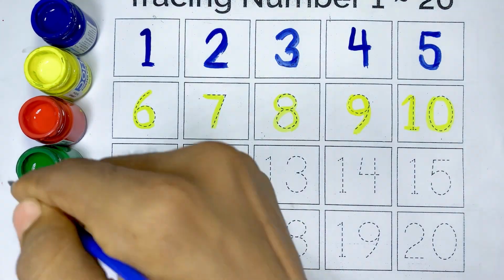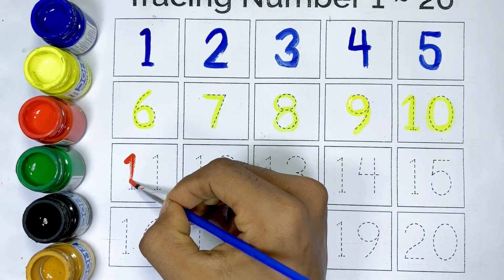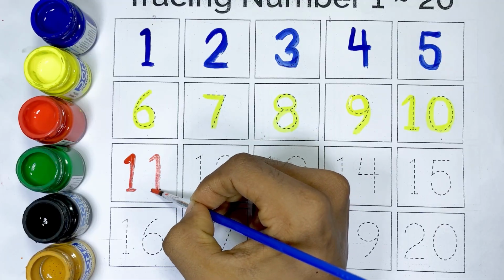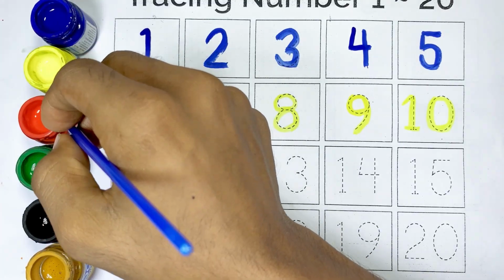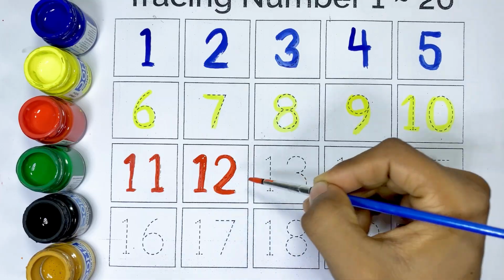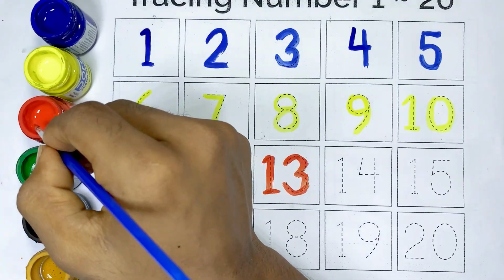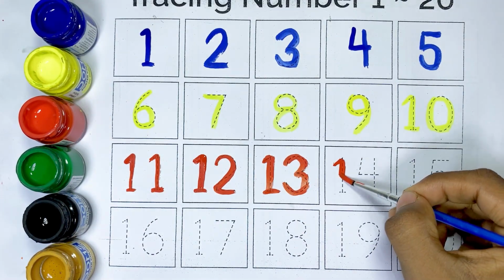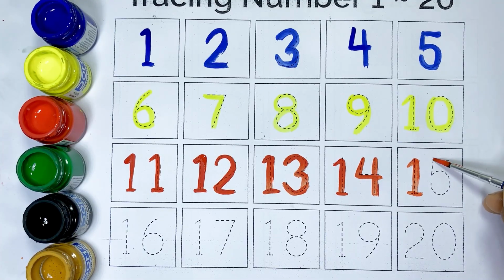The numbers of 11 and U is red color. 11, 12, 13, 14, 15. Kids, now you draw 16.